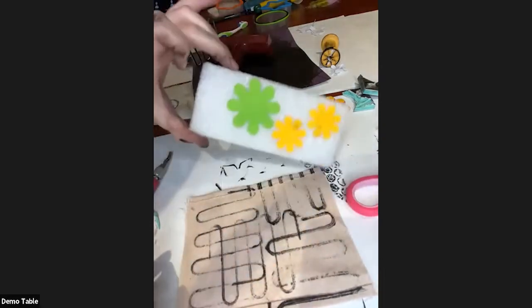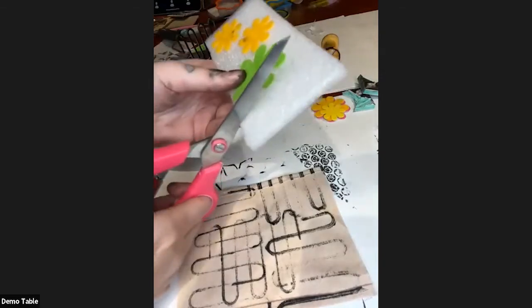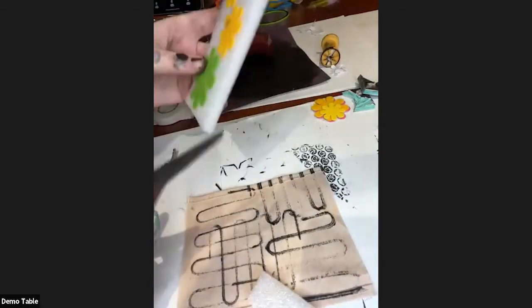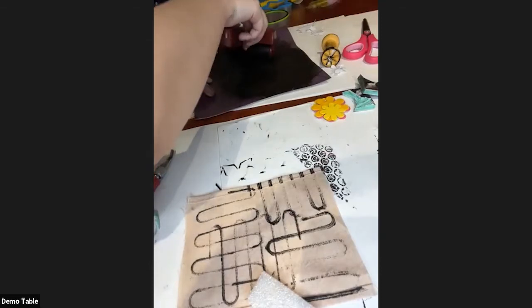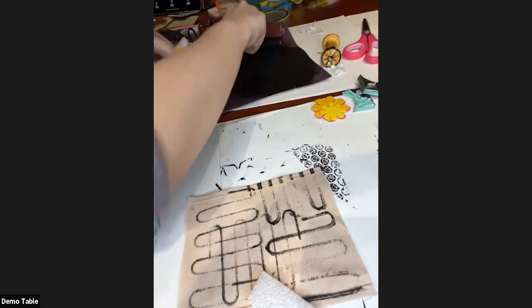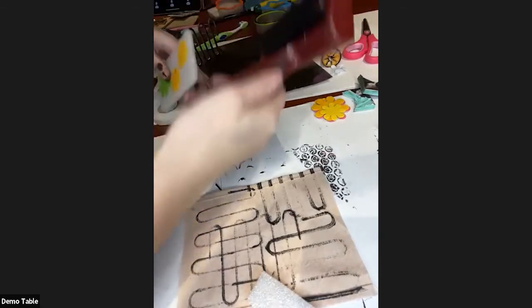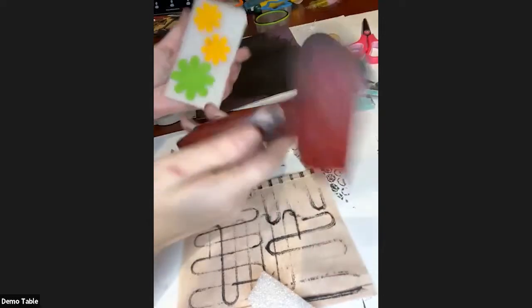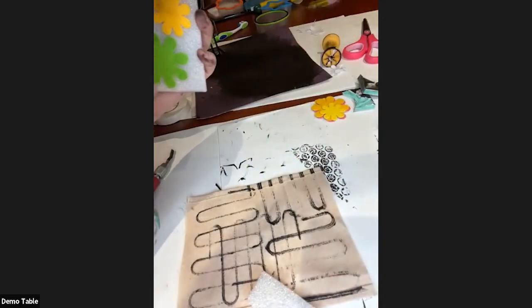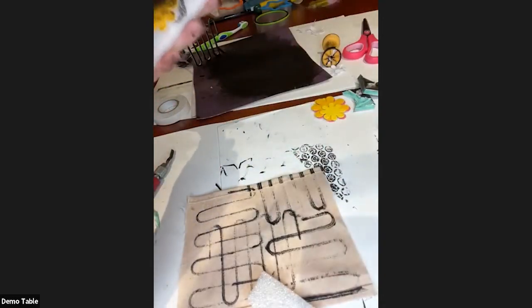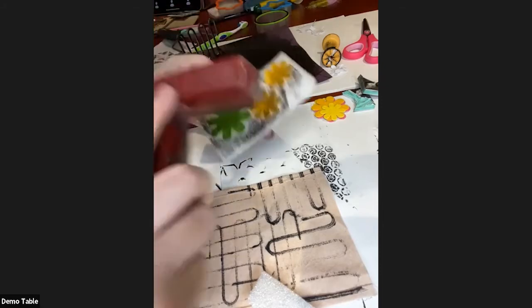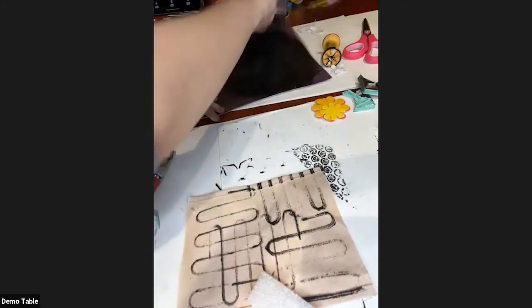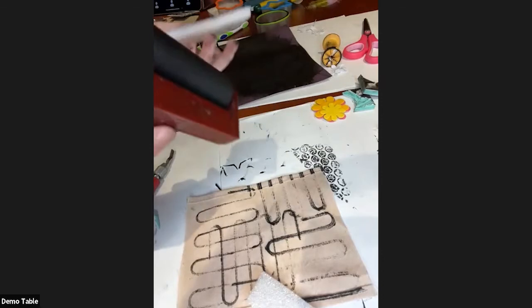Okay, so that looks pretty cool, pretty funky. I'm gonna cut this down. Get some more ink on my brayer. This thing is called a brayer. It's a very fancy tool. I don't know if these are going to work, but it's experimental, so we're going to try it anyway.